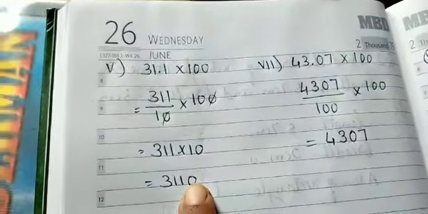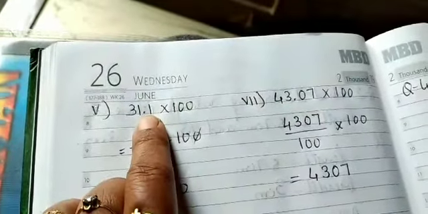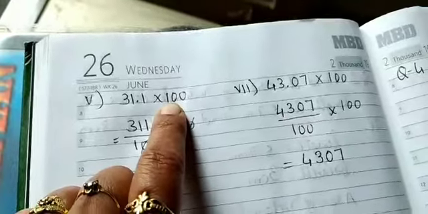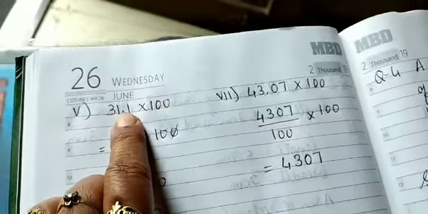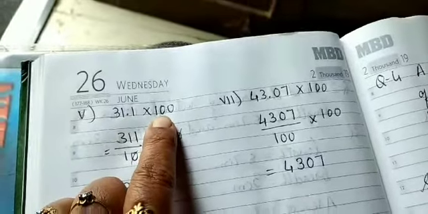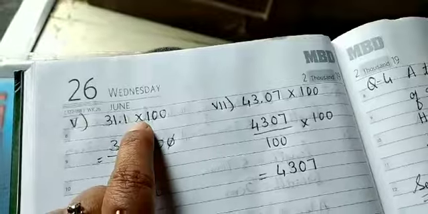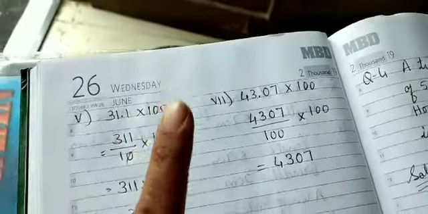Or else, how many digits is this decimal point going to move towards the right hand side? As I told you, when you multiply by 10, 100 or 1000, the decimal point gets shifted towards the right hand side. You have 2 zeros, so it will move 2 digits. 1 digit is already there. How many digits are remaining? 1 more digit.